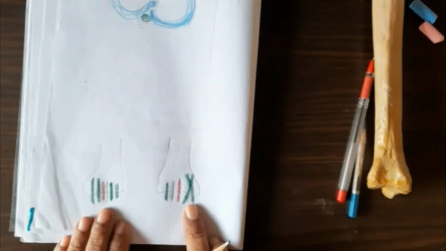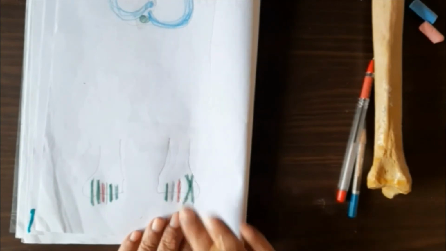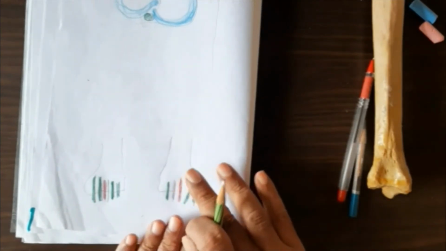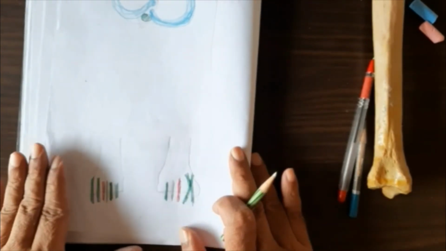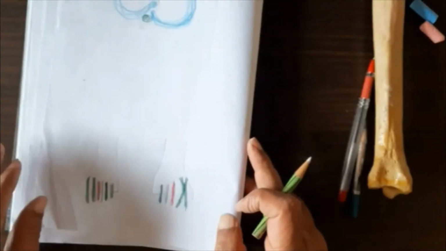So this is the anterior aspect of the lower end of the tibia, which is in relation to the tendons, blood vessels and nerve, and this is the posterior aspect in relation to this. I think this completes the bony attachment, that is muscular attachment and ligamentous attachment of the tibia.